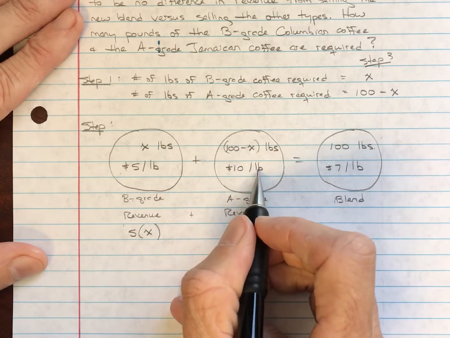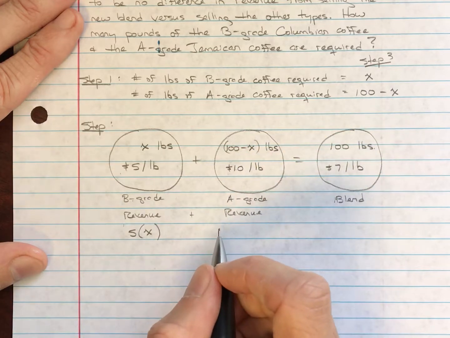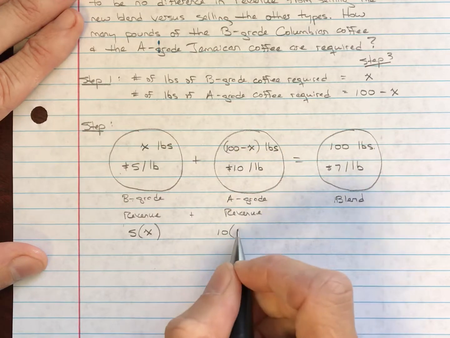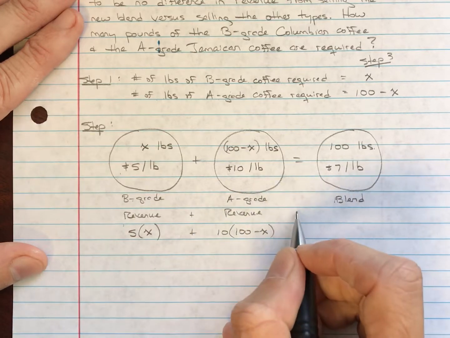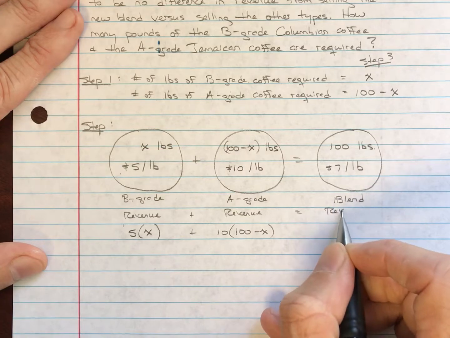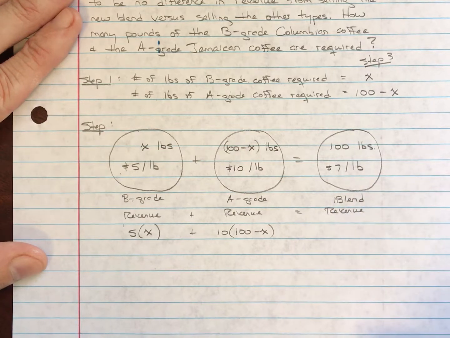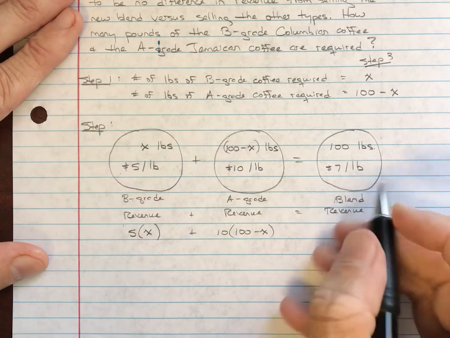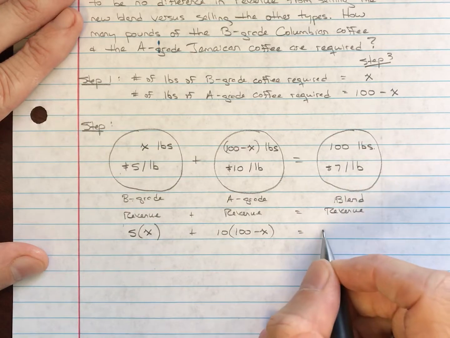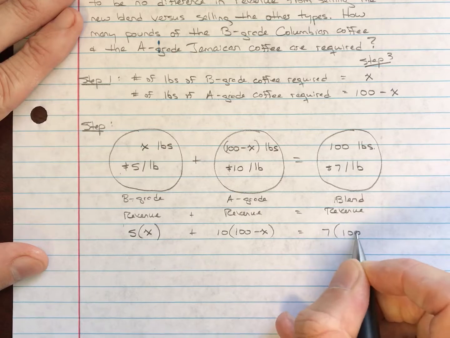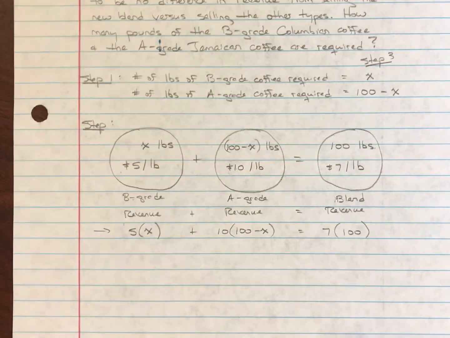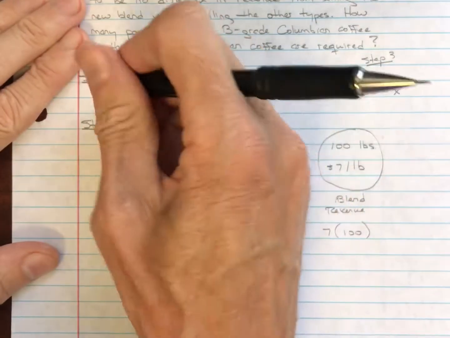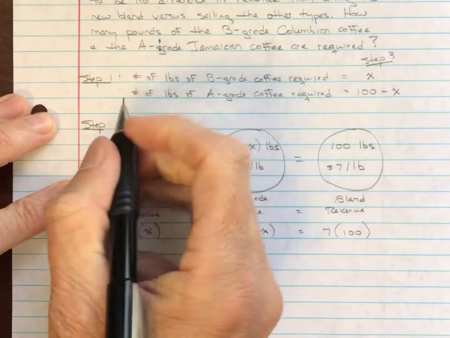Well, this is $10 a pound, and this is the amount, so this is $10 times 100 minus X. And she wants the revenues to be the same. She doesn't want to change the amount of money she brings in. Revenue for this one is going to be $7 times 100 pounds. And there's your equation. So step 4 again, and I forgot to put a 4 after my step.